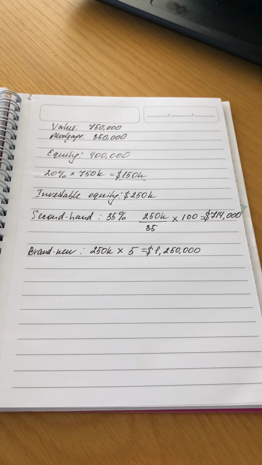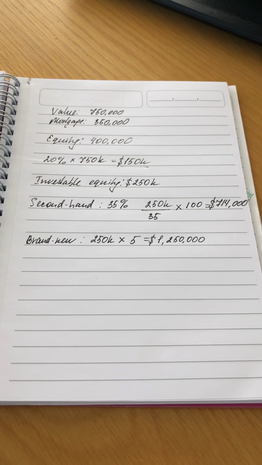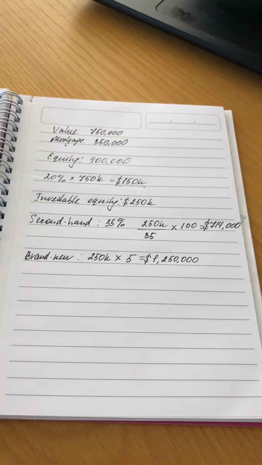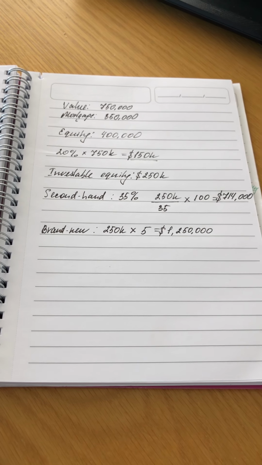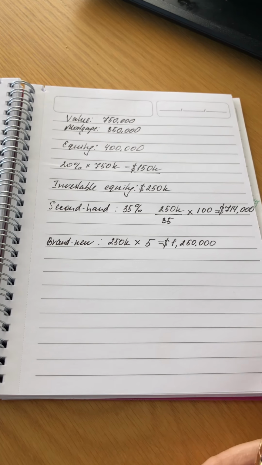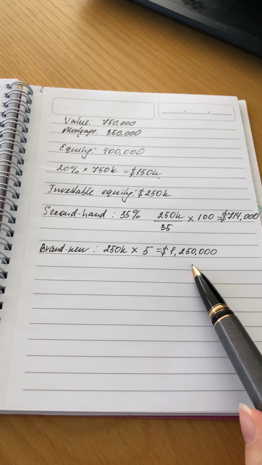And the other thing that we need to keep in mind, guys, is that this borrowing capacity doesn't take into account your serviceability. The bank will need you to have enough income to finance this borrowing capacity.